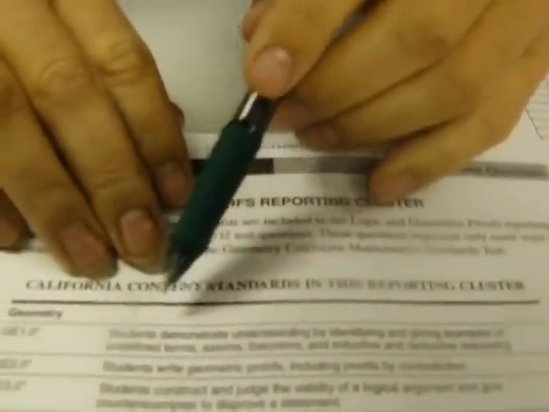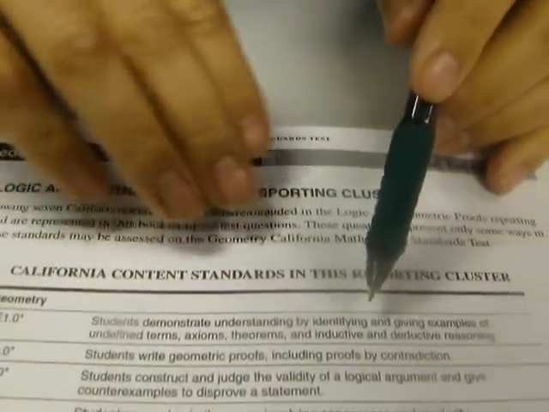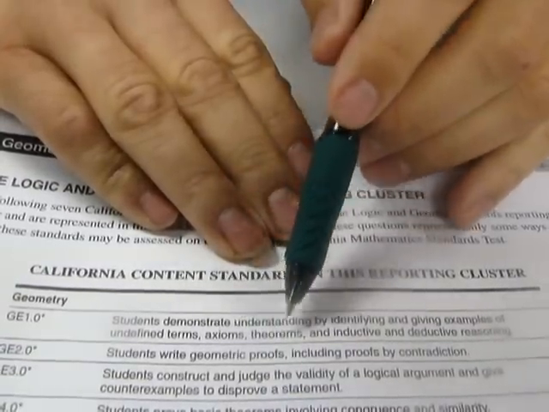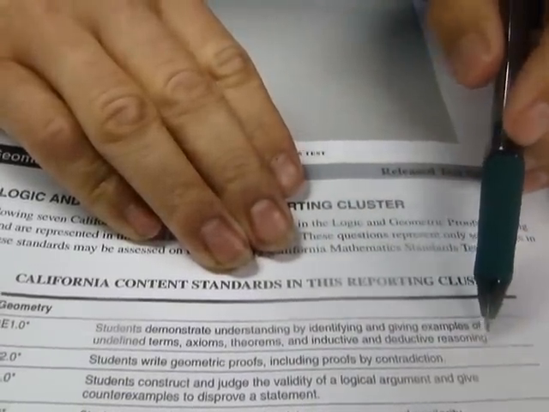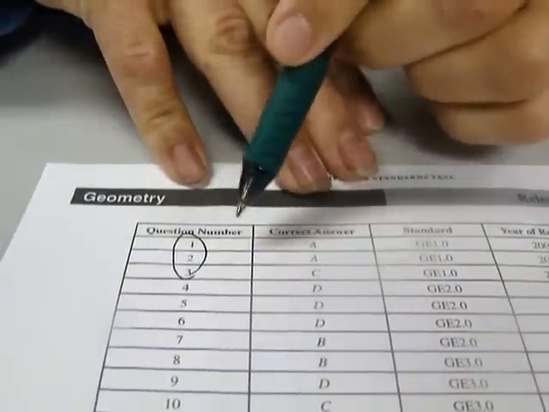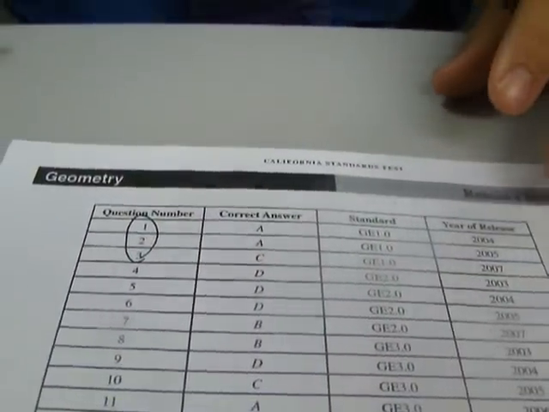We're going to start with Standard 1. Standard 1 says, students demonstrate understanding by identifying and giving examples of undefined terms, axioms, theorems, and inductive and deductive reasoning. So that's a lot of stuff. If you look at this chart, it tells us that Standard 1 is dealt with in problems 1, 2, and 3. So right now we're going to do problems 1, 2, and 3 out of the packet. So let's start at the first one.